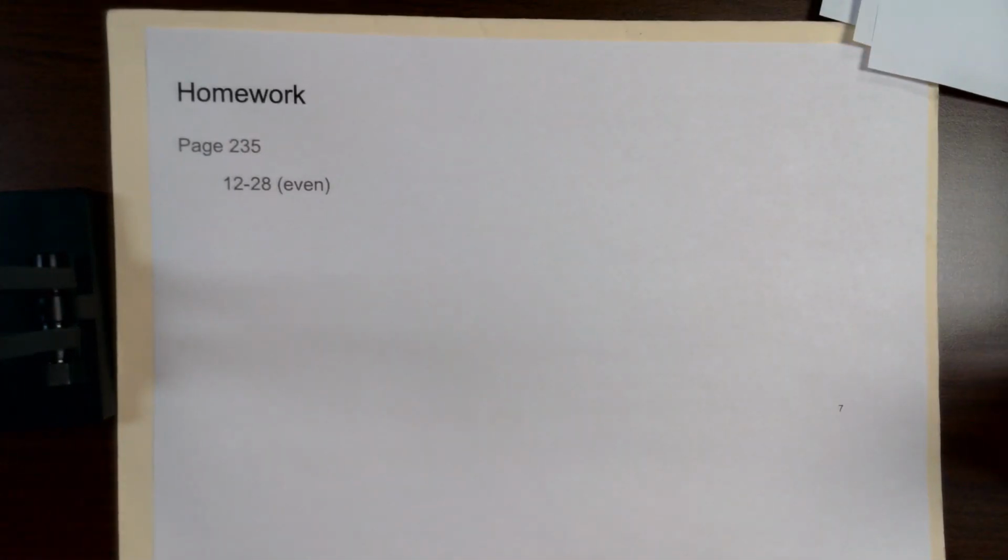Your homework on this is page 235, 12 through 28 even.